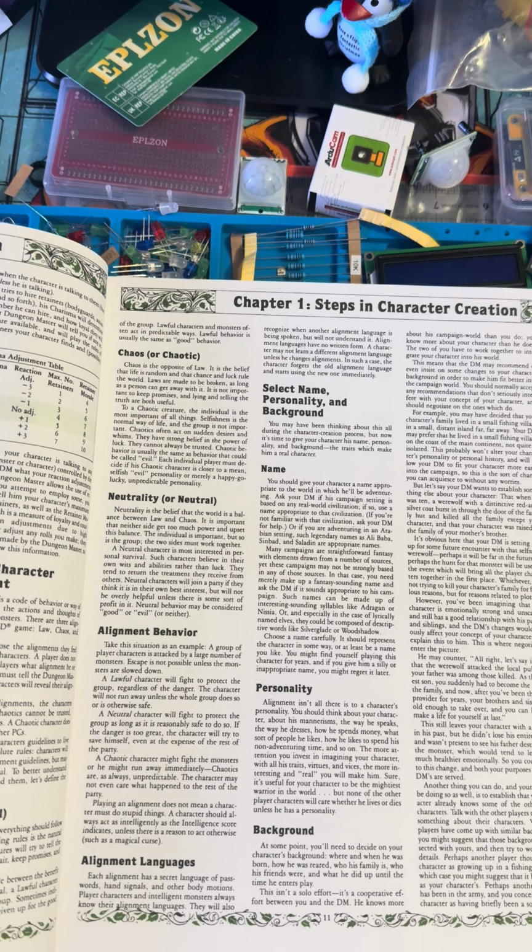A neutral character is most interested in personal survival. Such characters believe in their own wits and abilities rather than luck. They tend to return the treatment they receive from others. Neutral characters will join a party if they think it is in their own best interest, but will not be overly helpful unless there's some sort of profit in it. Neutral behavior may be considered good or evil, or neither.